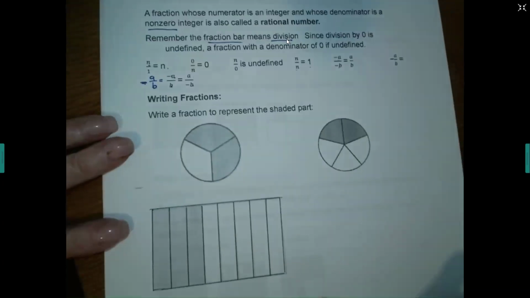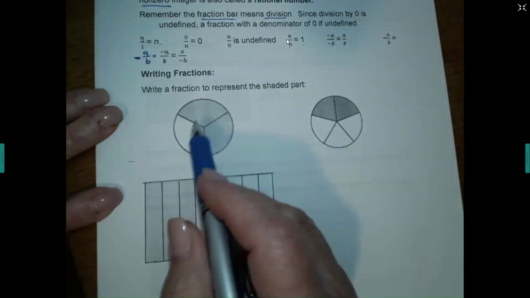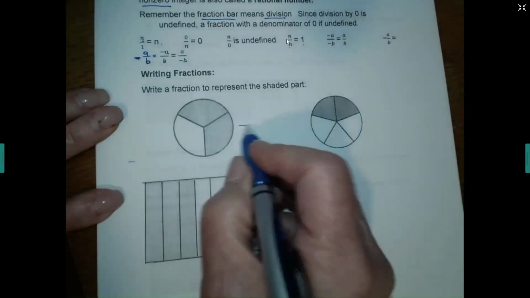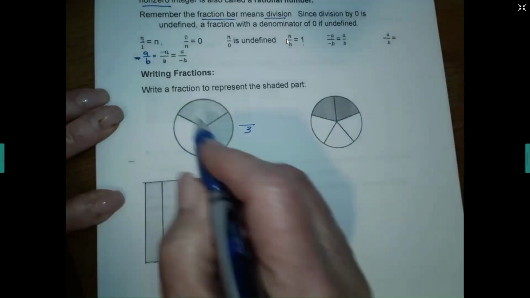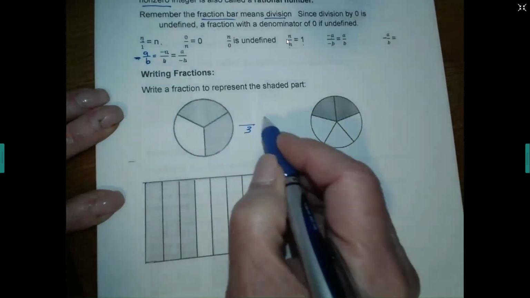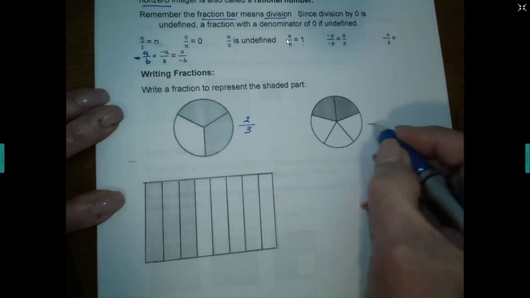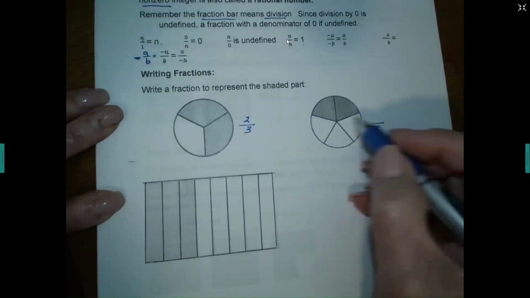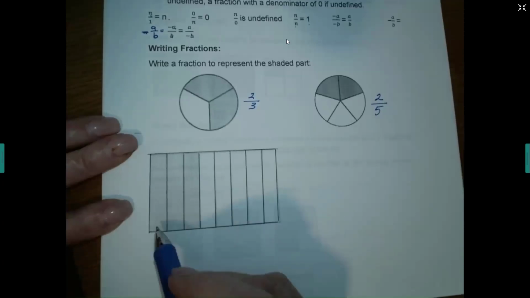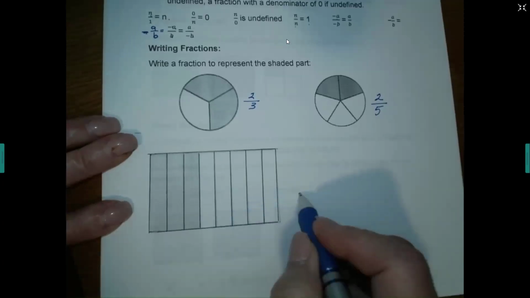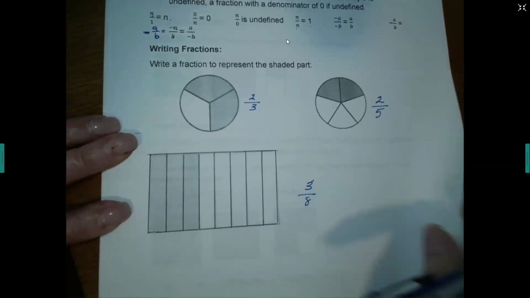Okay, now we're going to write some fractions. This is like going to first grade. So if we look at this first drawing, our denominator would be 3 because the whole is divided into 3 parts. 2 are shaded, so 2/3. In this picture, we have 5 parts in the whole. 2 are shaded, so 2/5. In this last one, we have 8 parts and 3 are shaded, 3/8.